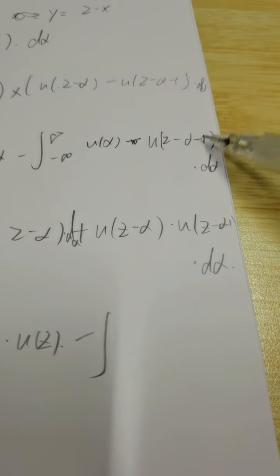So for every part we need to minus 1, because these two added together give 2. So 2(z minus 2) times u(z minus 2), and plus this shift by 1, (z minus 3) times u(z minus 3). So this is the result for the convolution part.